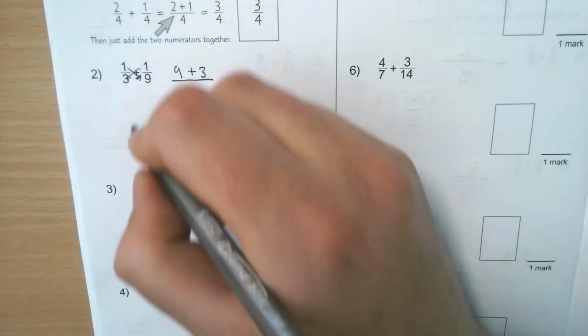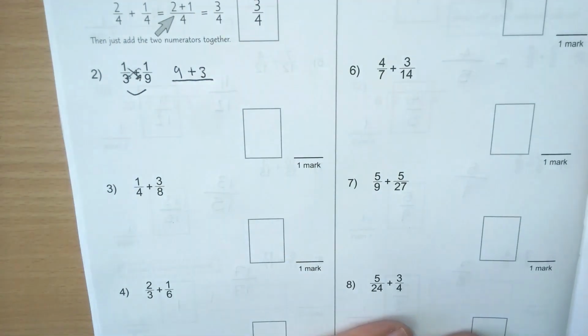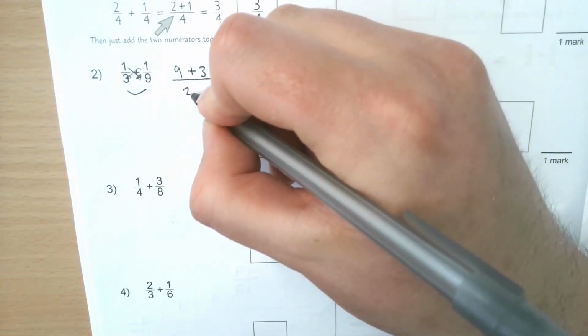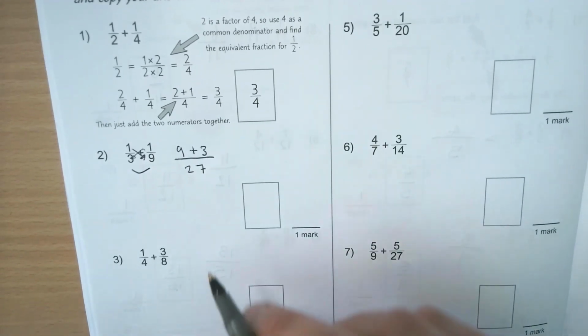And then step 2, what is 3 times 9? Well, 3 times 9 is 27. So I've done the first part. I'll move it forward a little bit. So I've already done the first part of my calculation. 9 times 3 is 27.